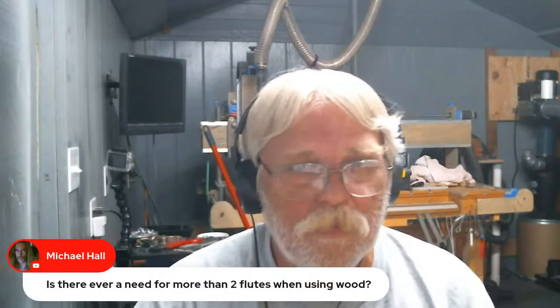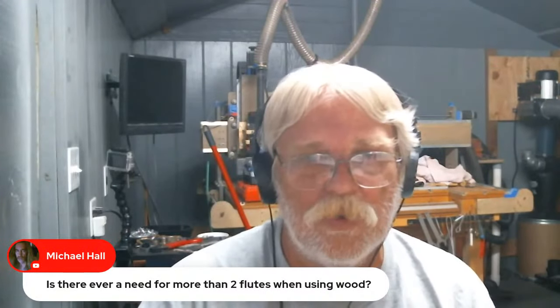Let's see here. Is there ever a need for more than 2 flutes when using wood? Depends on the kind of bit. 2 flute, 3 flute, sometimes more flutes on a V bit is a good thing, because you get more cleaning out of the trench after it's carved it, for lack of a better term. My 60-degree CMT laser point bit has 6 flutes on it. And do I need that? No, but it does come in handy.